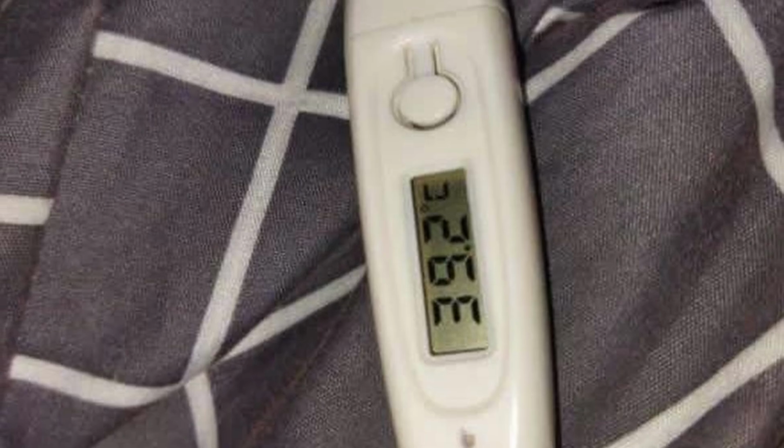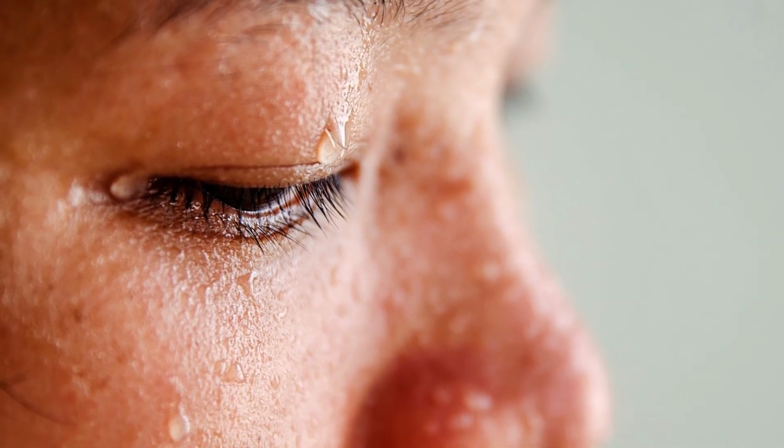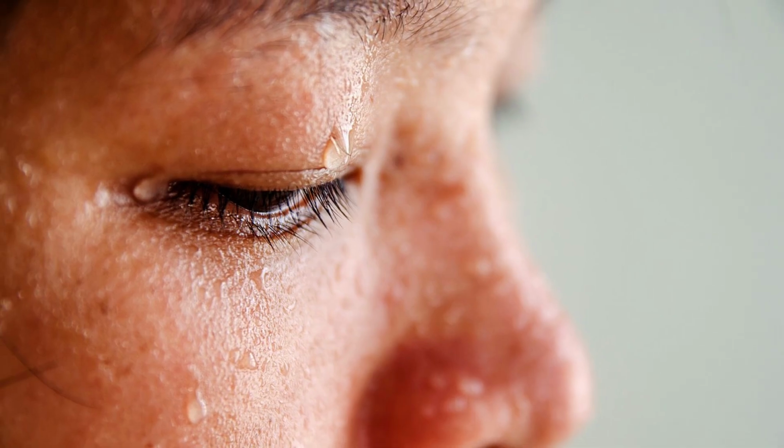There are lots of different kinds of thermometers for measuring your client's temperature. A client with a high temperature may feel warm to the touch and may experience sweating or chills. A client with a low temperature may feel cold to the touch and may report feeling fatigued, weak, or confused.